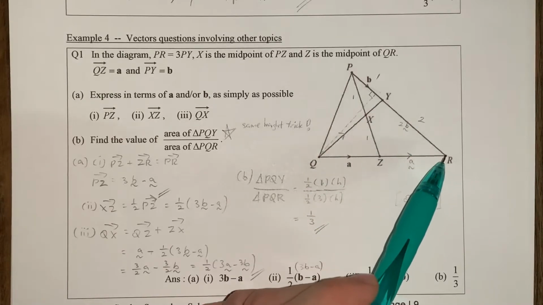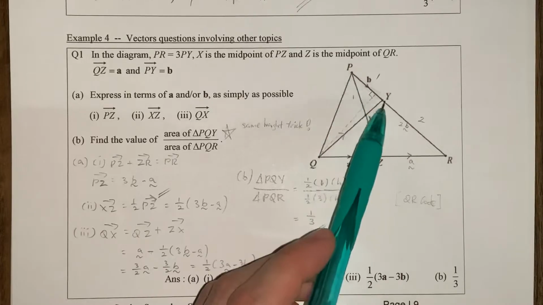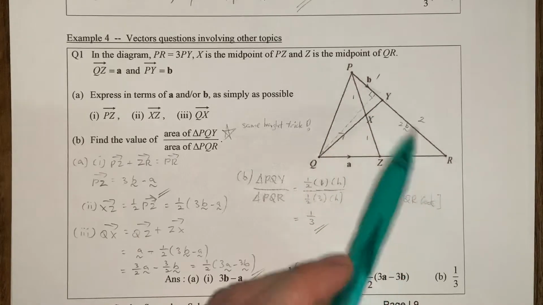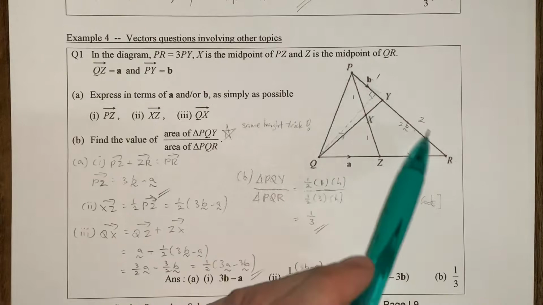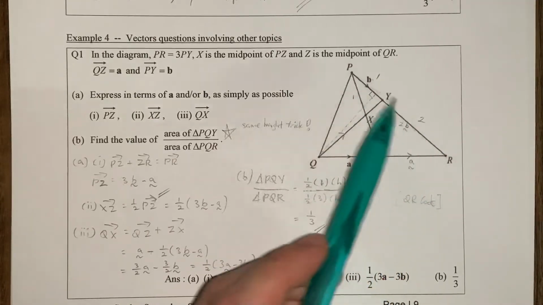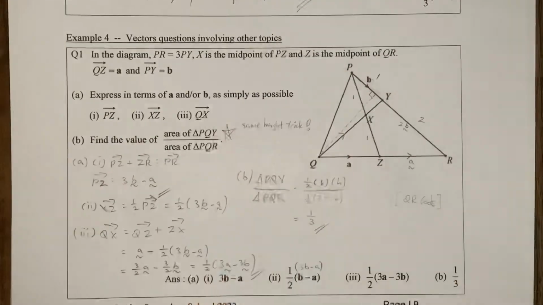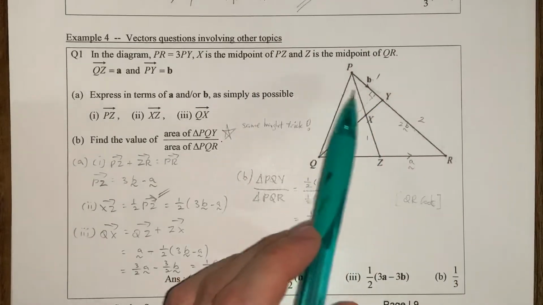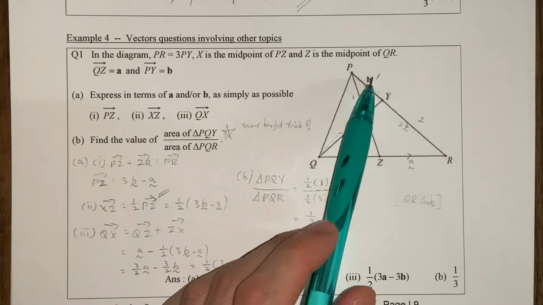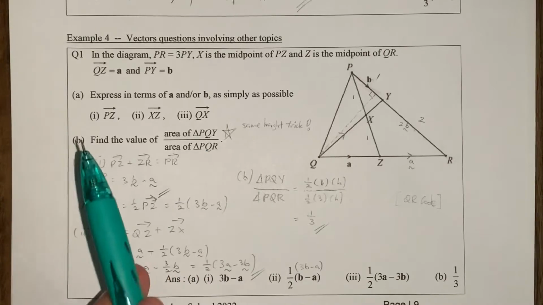By common sense, if you times 3, this becomes 1, 2, 3, right? So if this is 1 unit, the whole line is going to be 3 units, and hence this part must be 2 units. Now this 1 and 2 is not the actual length, this is just the proportion of it. We don't know what the actual length is, but this is 1 unit, this is 2 units, that's for sure. The actual length doesn't matter in this case.